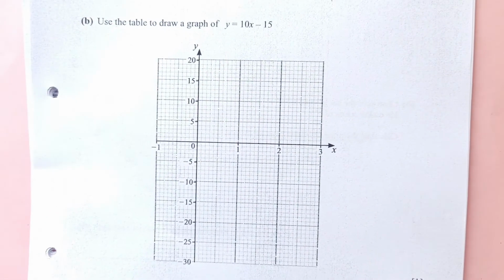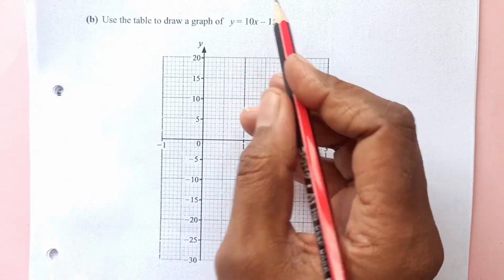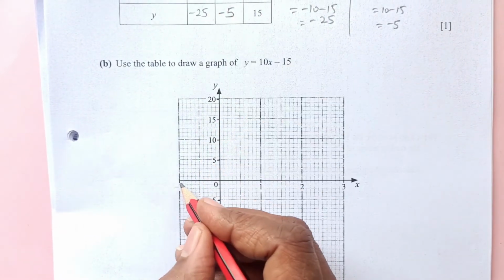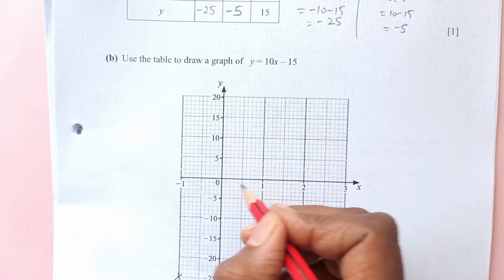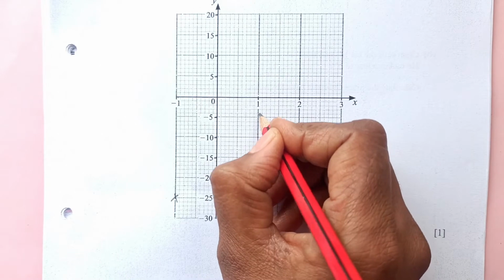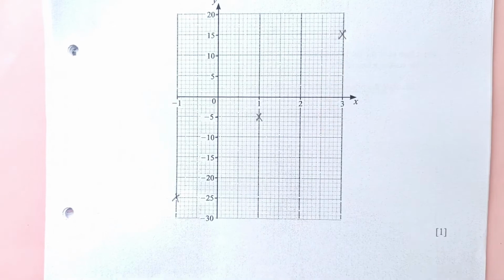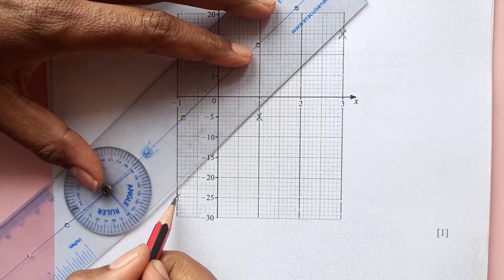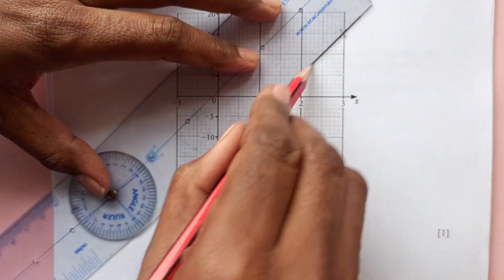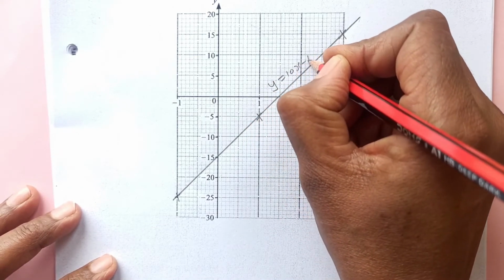Now the B part: use the table to draw this graph. We will use these values: x is negative 1, y is negative 25, which is here. Then x is 1 and y is negative 5, this one here. And x is 3, y is 15, here. Now we just join these points to make a line like this. So this is the graph of the line y equals 10x minus 15.